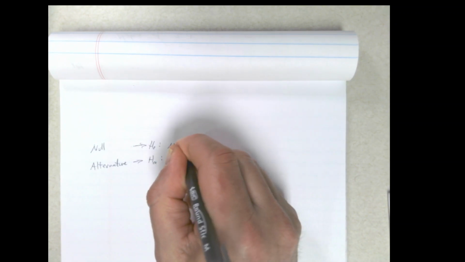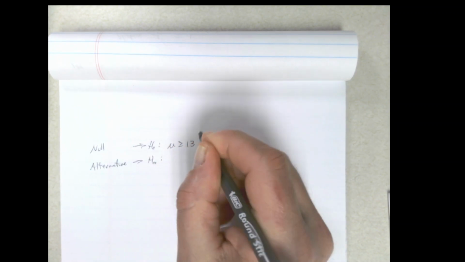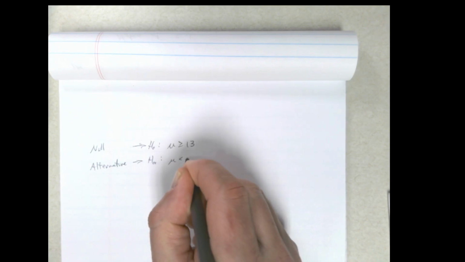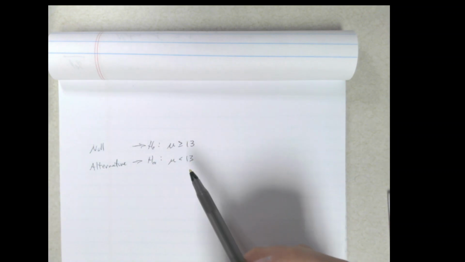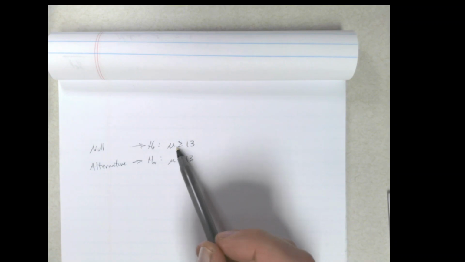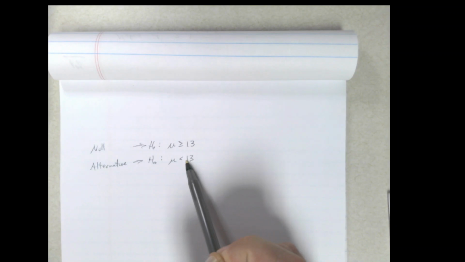So I'm just going to invent this and say the population mean is greater than or equal to 13. And the alternative to that would be that it would be less than 13. Notice these are complements. If it's not in this set, it's going to be in this one and vice versa.